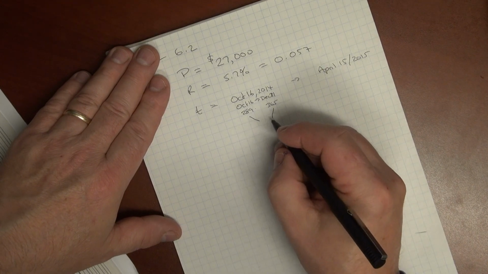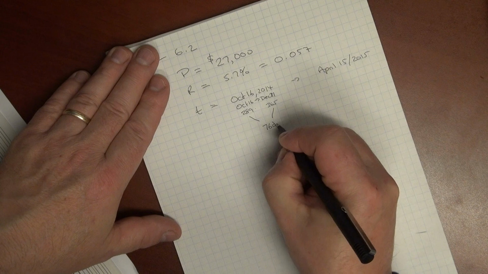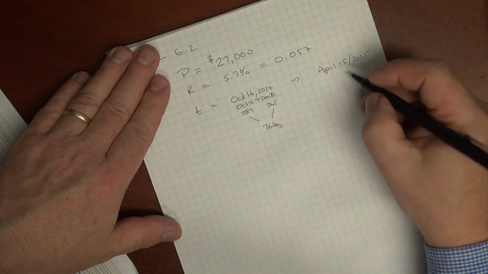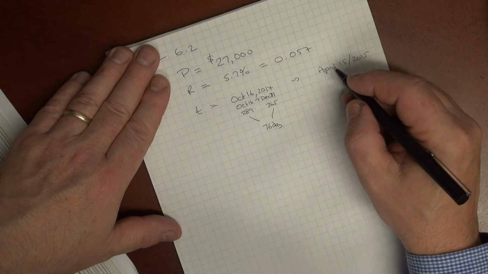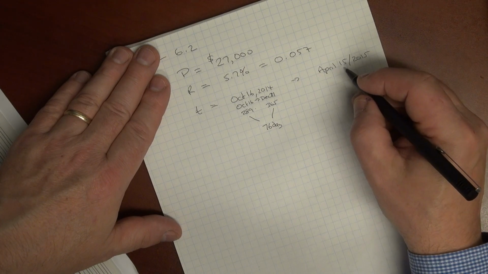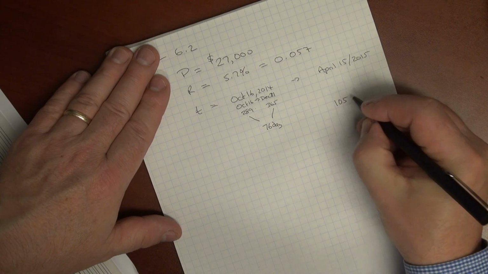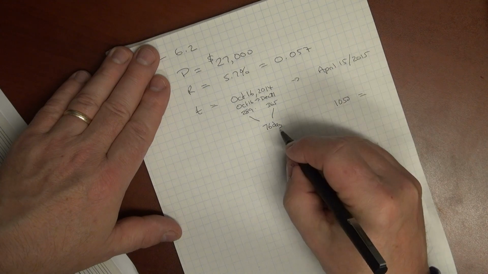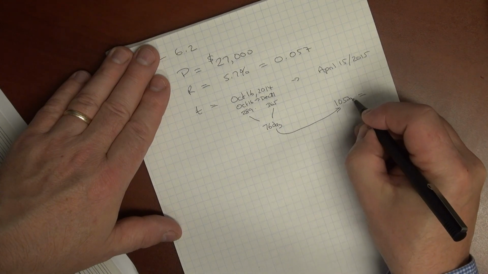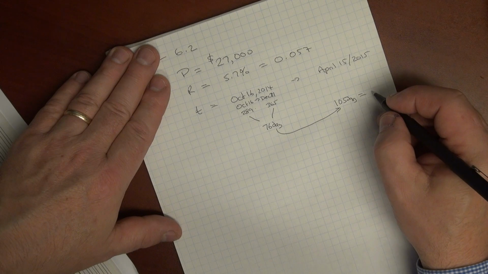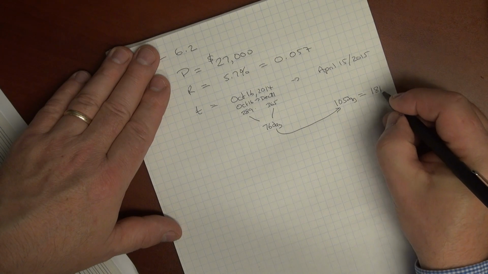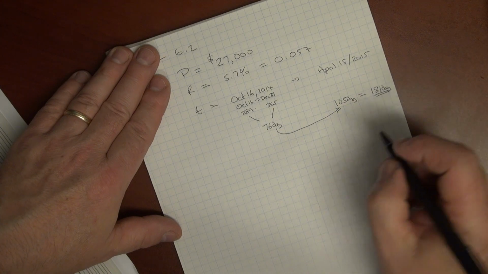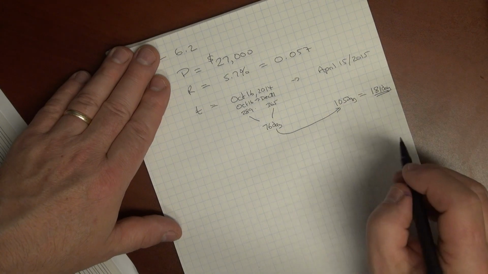So that's 76 days in 2014. For April 15th, all we need to do is look at the table, and we'll see that April 15th is day 105. So the total days is this plus this, which is a total of 181 days. So the loan will be outstanding 181 days.